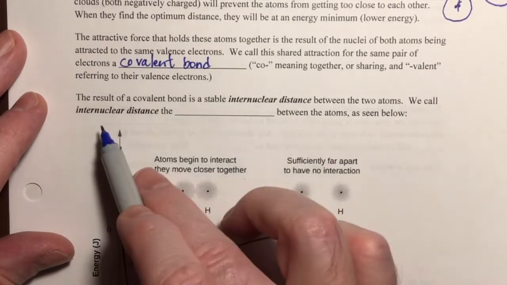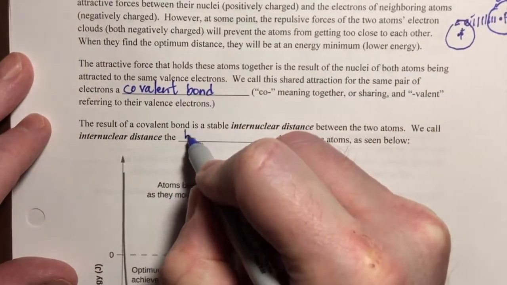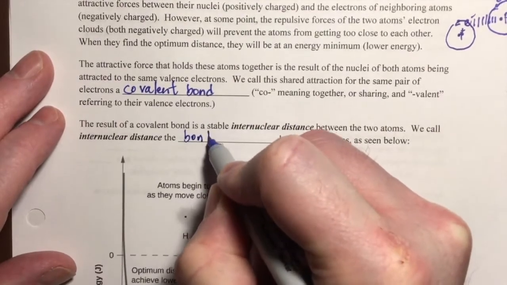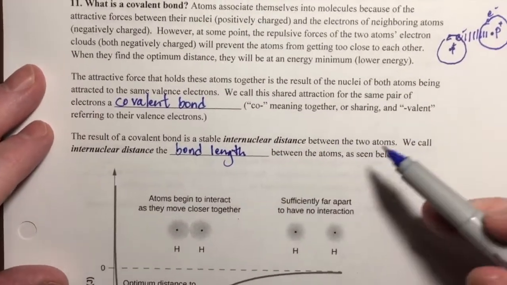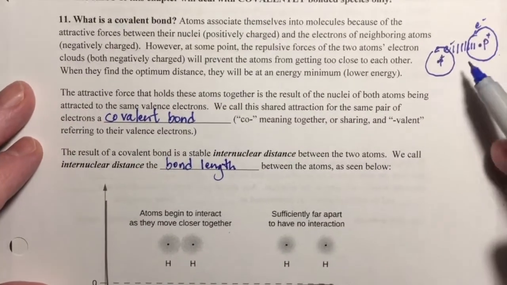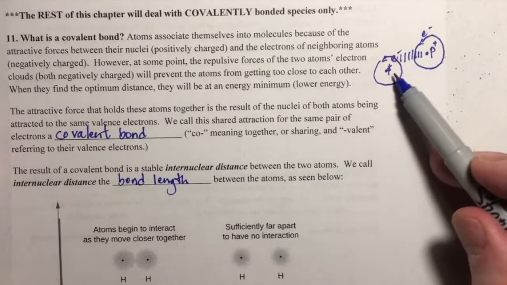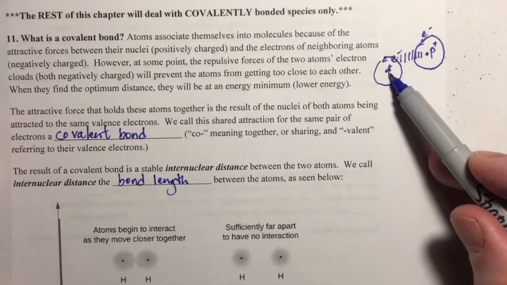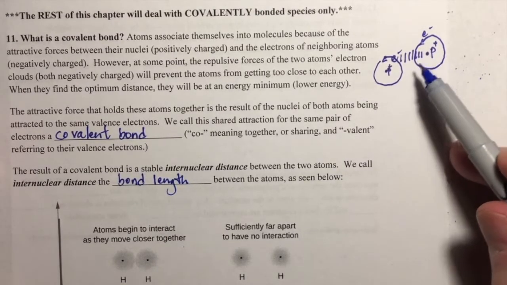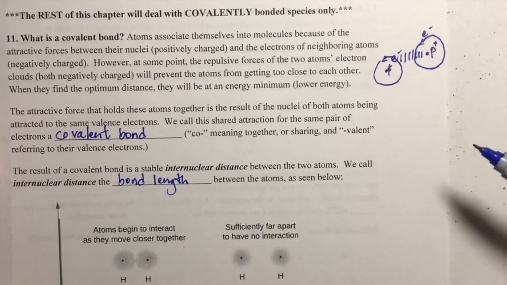We call the internuclear distance, that distance is the length of the bond, so we call it the bond length between the atoms. So whatever stable internuclear distance we have between these atoms, that distance is called the length of the bond, or the bond length.